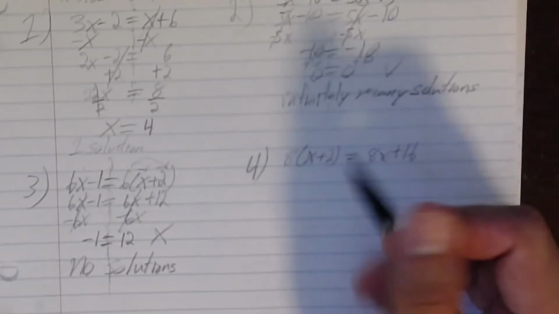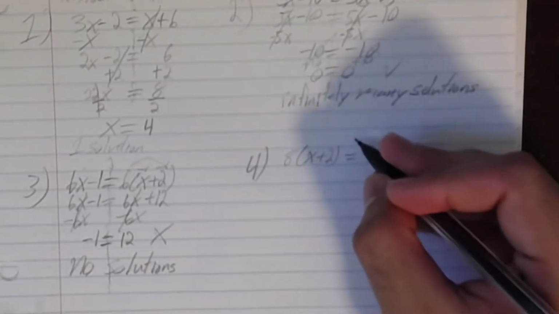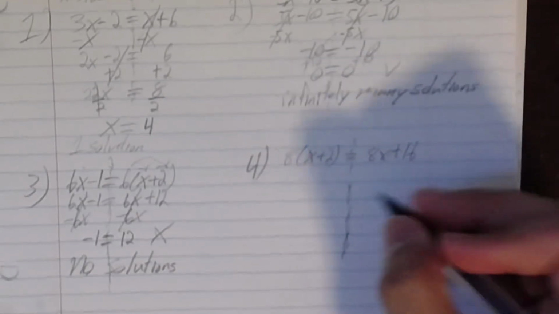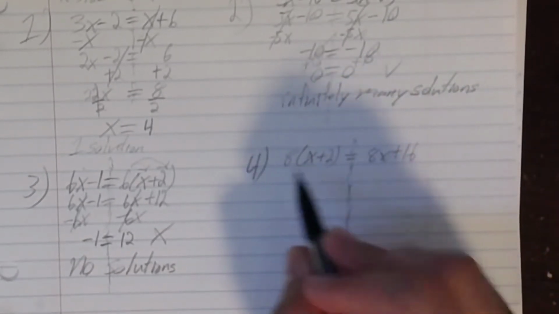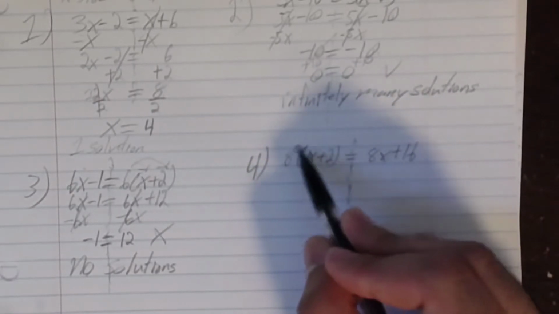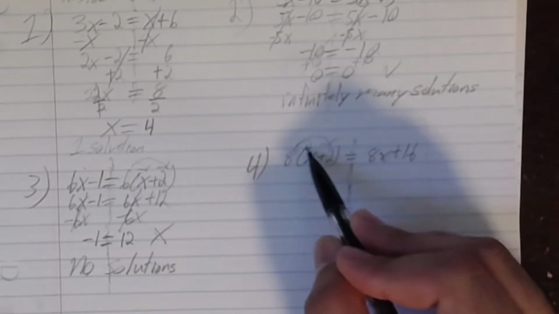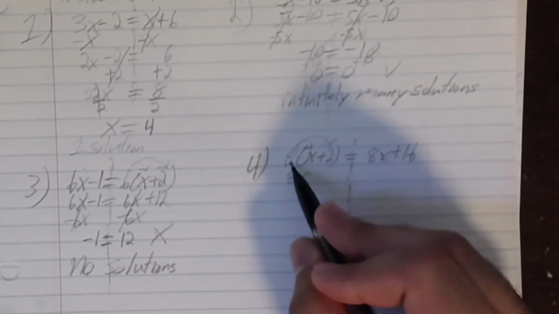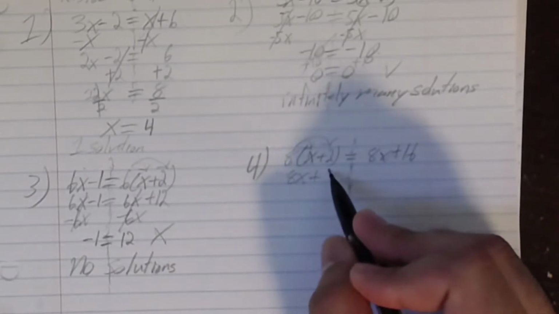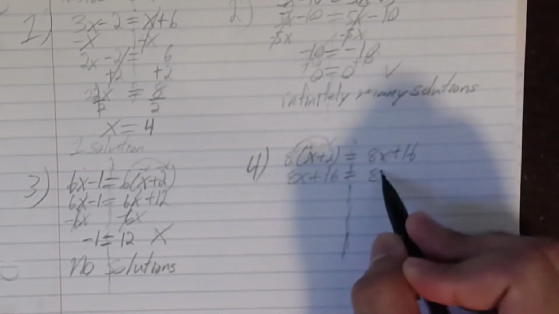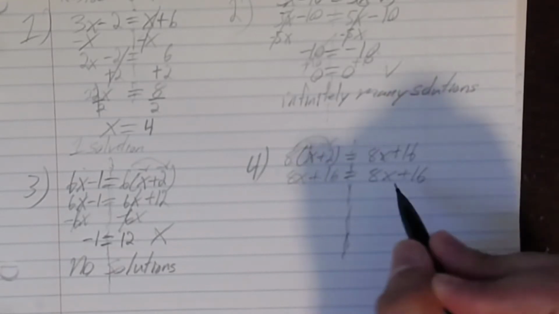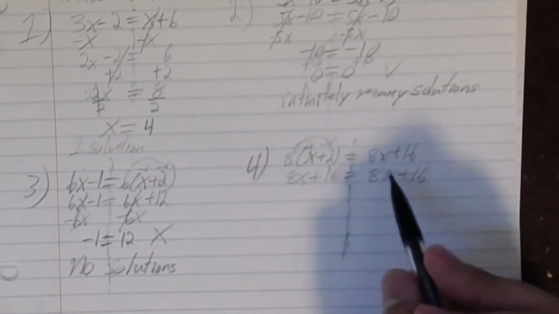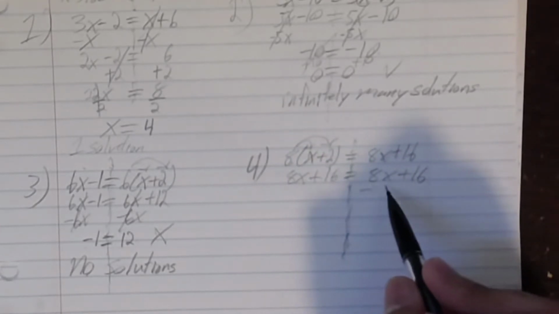Okay, so we have this. Back to the same thing. Let's just draw the line, the little imaginary wall that we have. Okay, now we have the parentheses, so we've got to distribute. So we've got 8 times x equals 8x. 8 times 2 is 16. We have 8x plus 16 over here. Notice how they're the same. We both have an 8x on both sides, so we can just cancel them out.